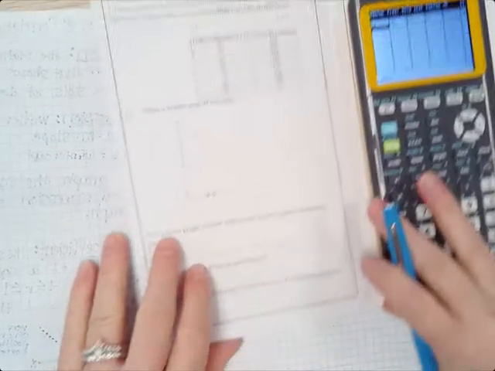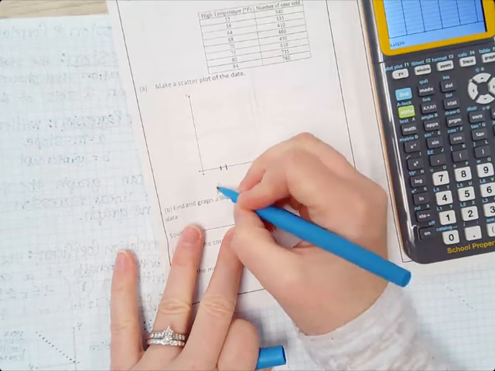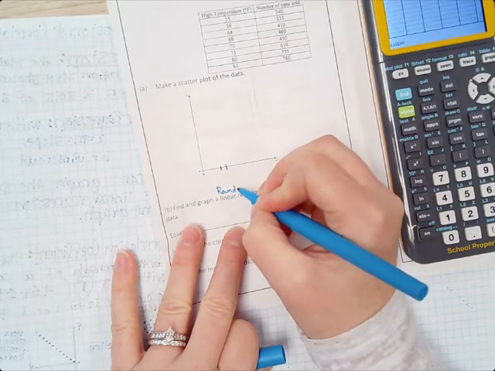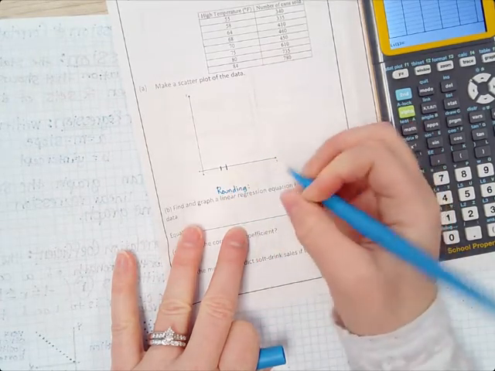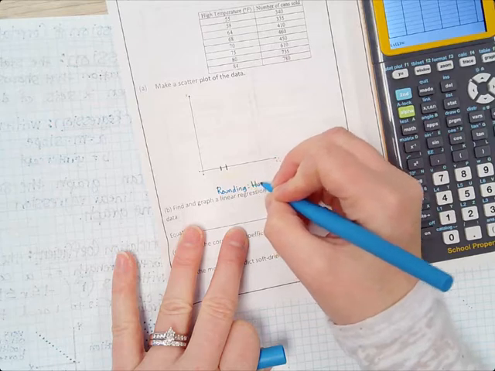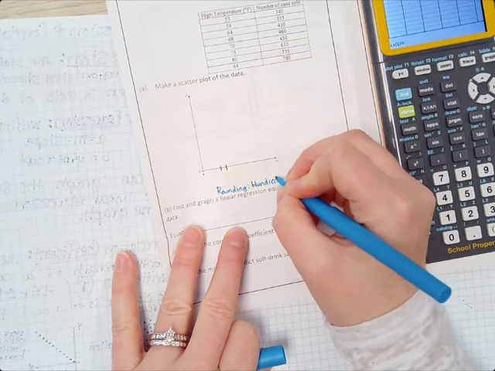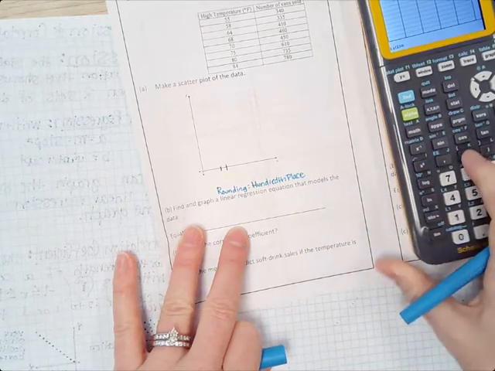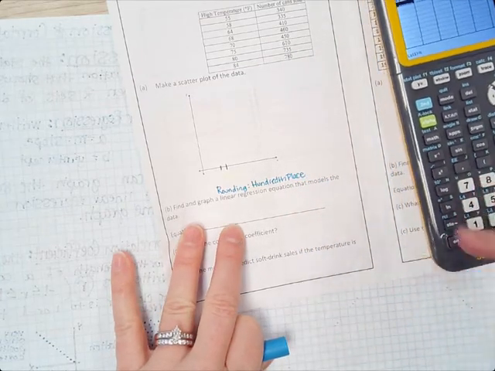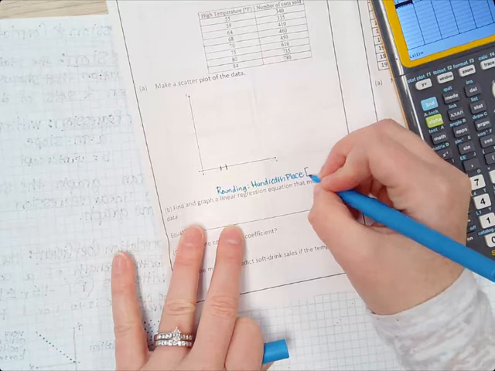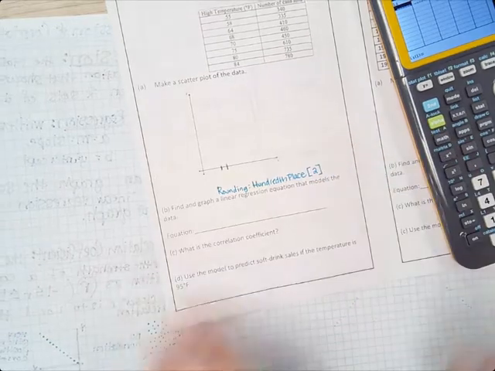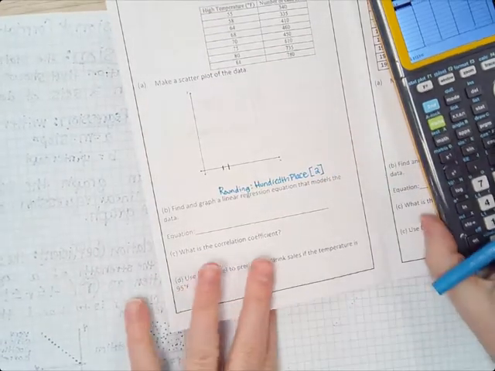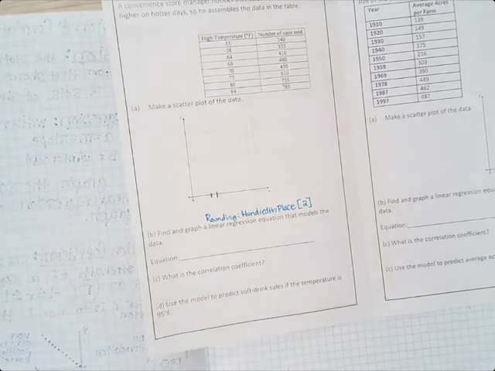And we are also going to, one other thing, rounding is going to be to the hundredths place. So make sure you round it correctly. So if we're doing hundredths place, how many places is that? 2 numbers behind the decimal. Okay, so go ahead and work on both of these.